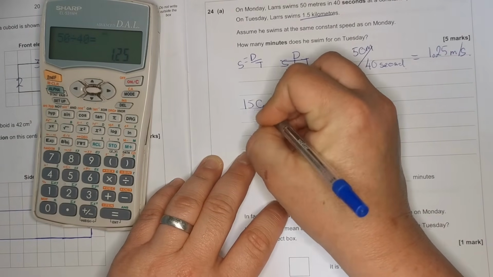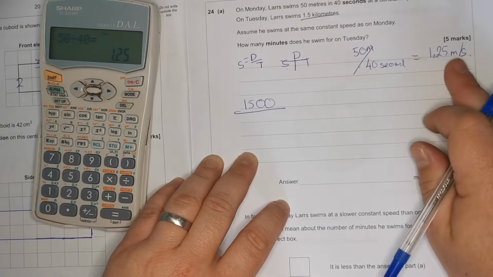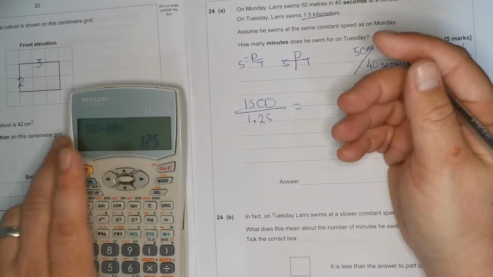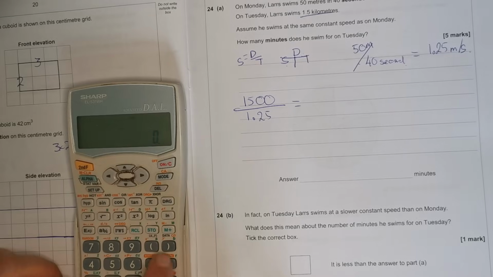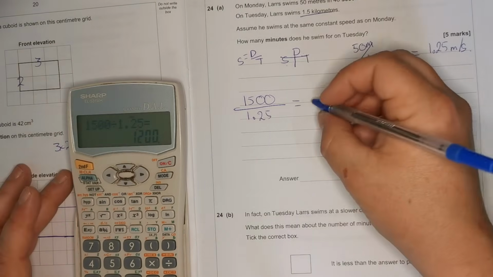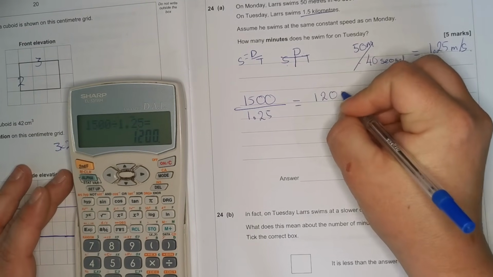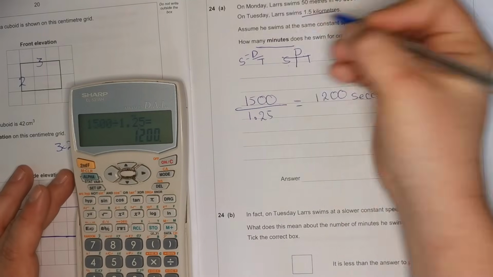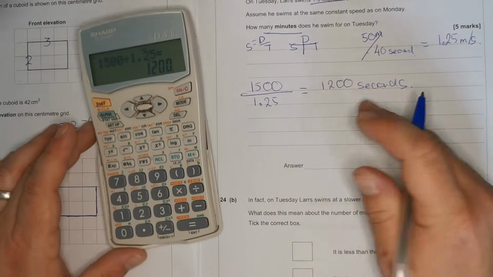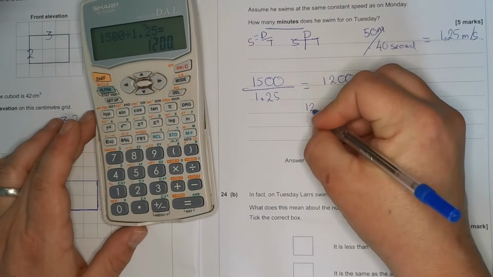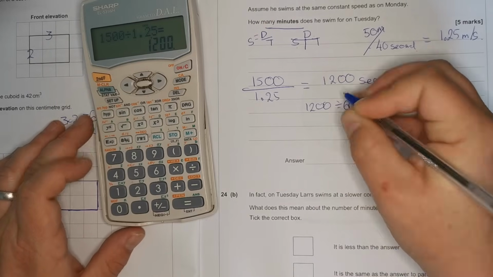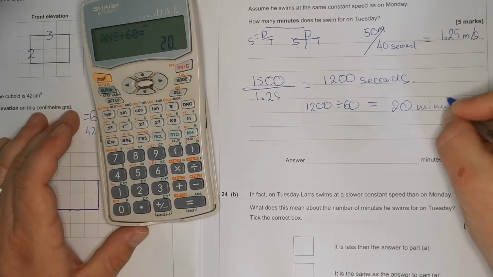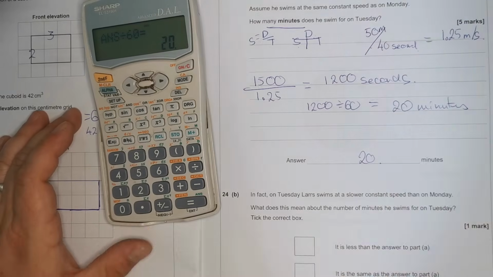It'd be 1,500 metres. This is my speed, 1.25 metres per second. So 1,500 divided by 1.25 equals... but be careful, so mine's in seconds, it's asking for how many minutes. So I'm going to divide that by 60 because there's 60 seconds in a minute. 20 minutes. Nice round amount of time.